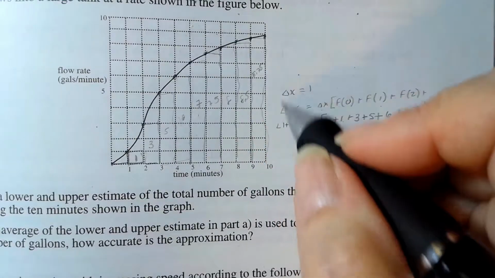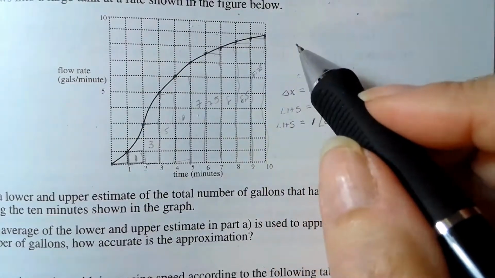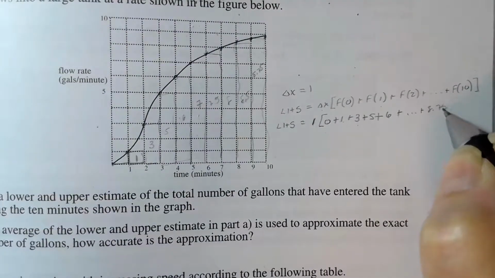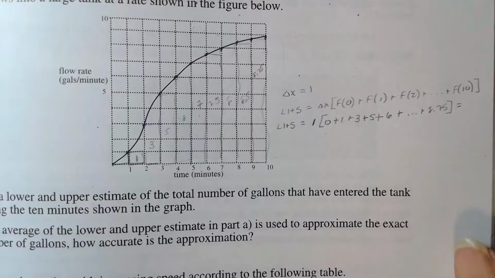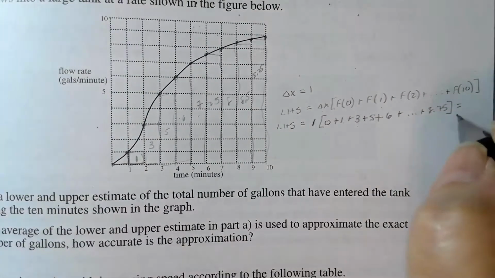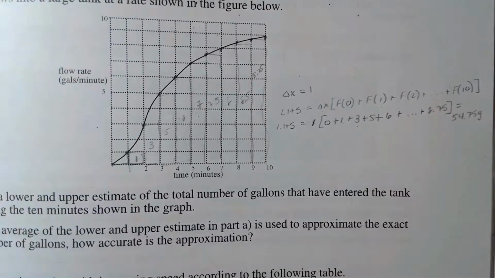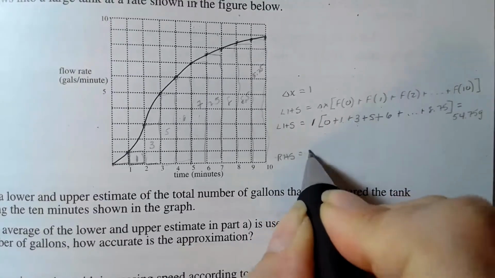You don't go further because there's nothing out there. So you stop here with the left-hand sum, plus 8.75, and if I add those all together and multiply by 1, what I get is 54.75 gallons.